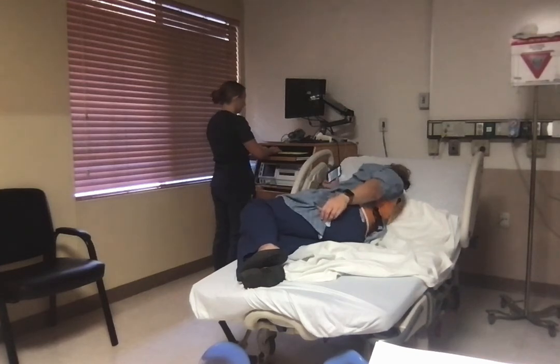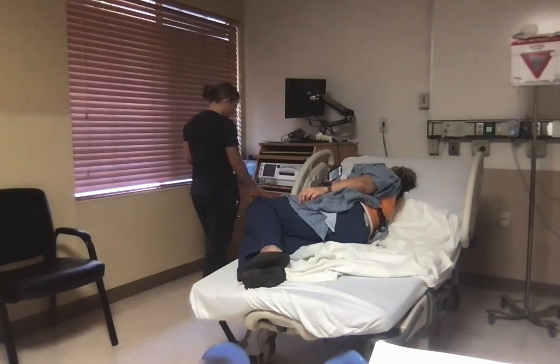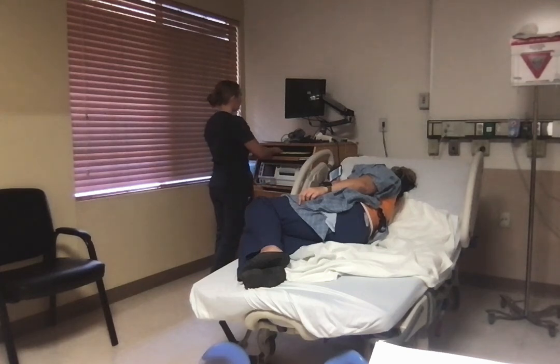Okay. After 20 minutes of observation, the nurse notices on the strip that the recurrent variable decelerations with moderate variability have now progressed into absent baseline variability plus recurrent variable decelerations. The category 2 fetal heart rate is now a category 3.